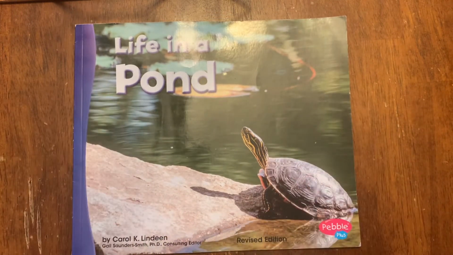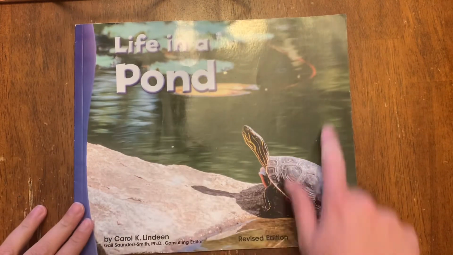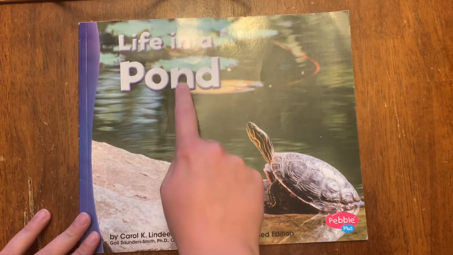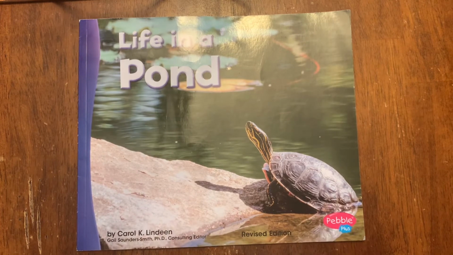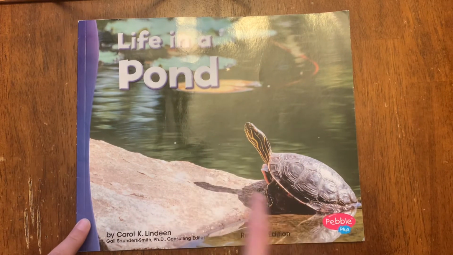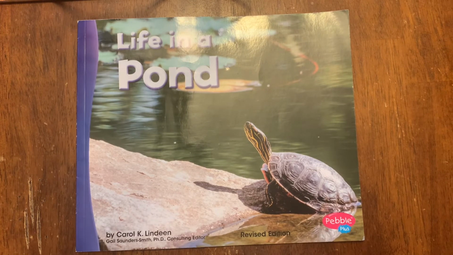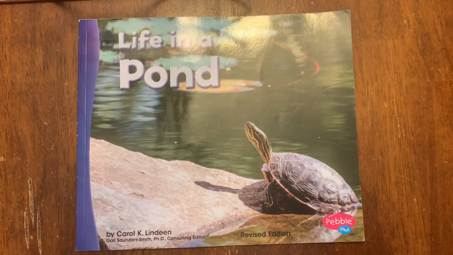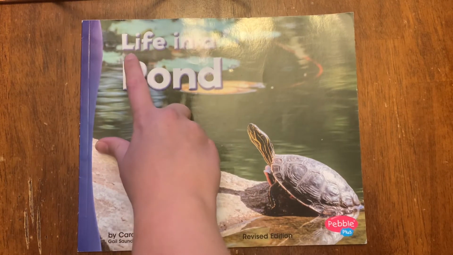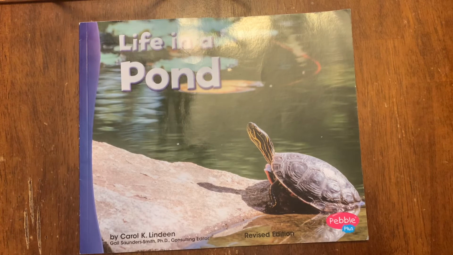And so let's look first at the picture and the title of our story on the front cover. Life in a Pond. What do you think this story is going to be about? Let's use the picture, the clues in the picture. What do you think that this story is going to be about? Maybe you said that it's going to be about a turtle because there's a turtle on the picture. Or maybe because the title says Life in a Pond, we know that this story is going to be about a pond. And maybe the different things, the life that is inside the pond.